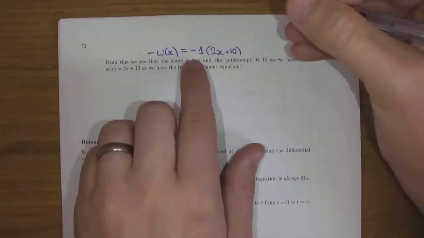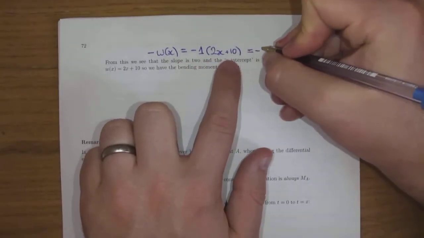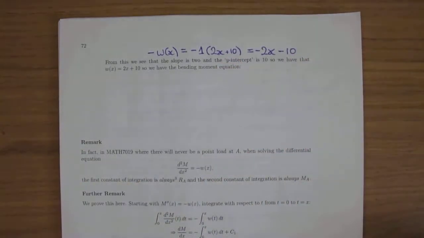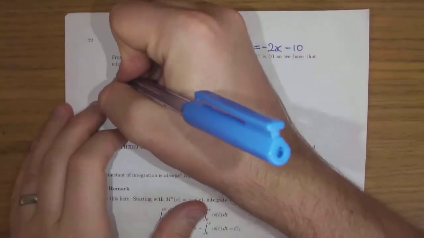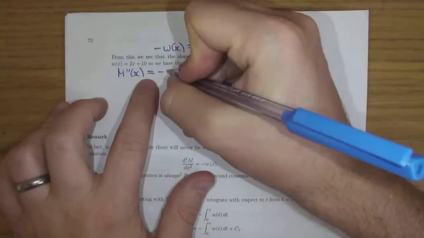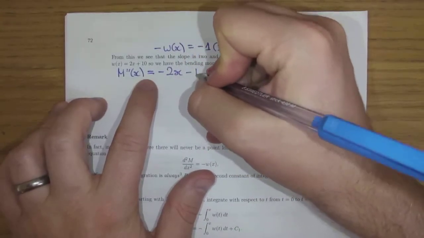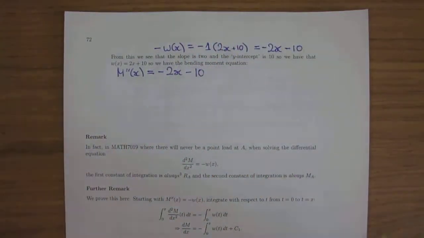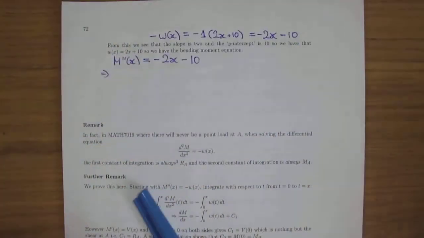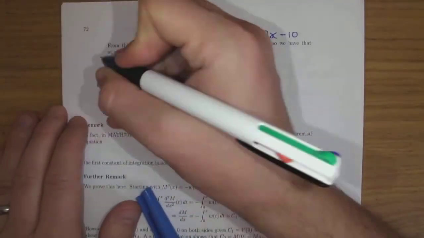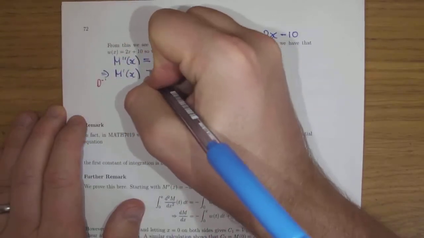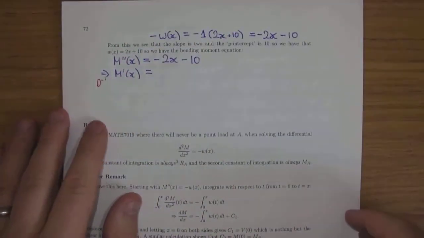And the minus multiplies both of them. Minus 1 times 2x is minus 2x. Minus 1 times 10 is minus 10. So this is our minus w of x. So what we have is the second derivative of the bending moment is minus load per unit length, minus 2x minus 10. And off we go. We're going to anti-differentiate both sides, going from the second derivative to the first derivative. We anti-differentiate term by term, fixing constants.